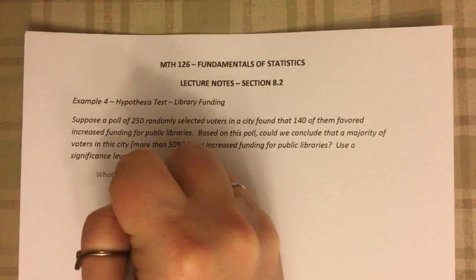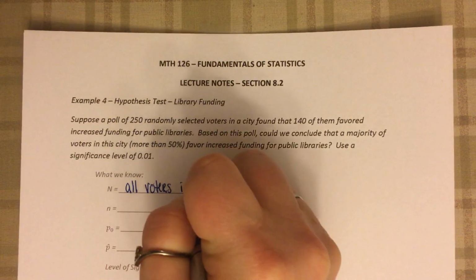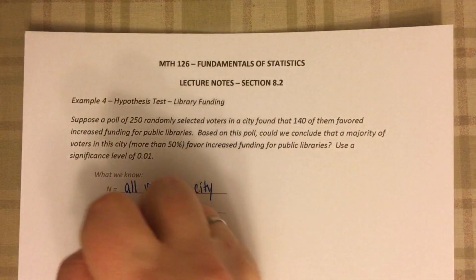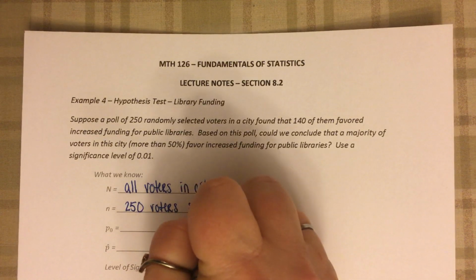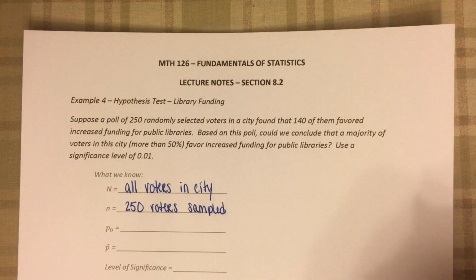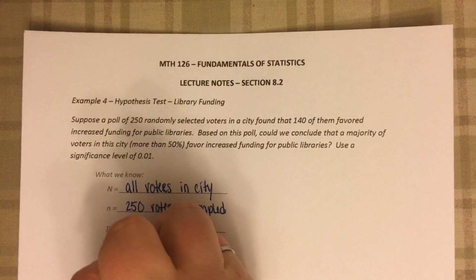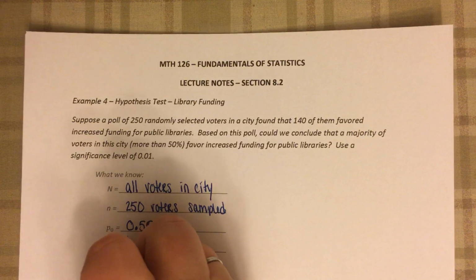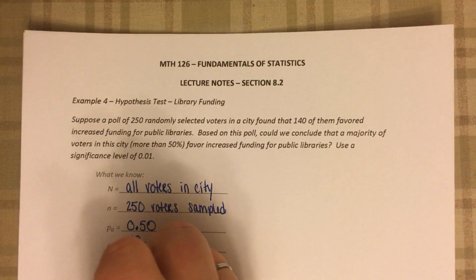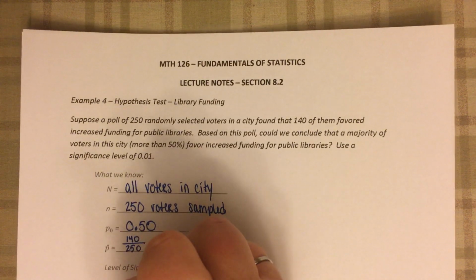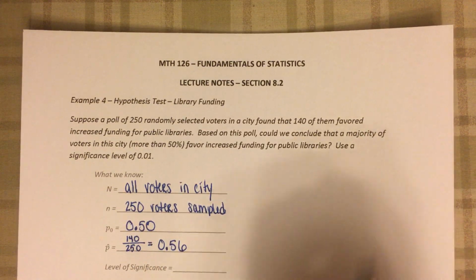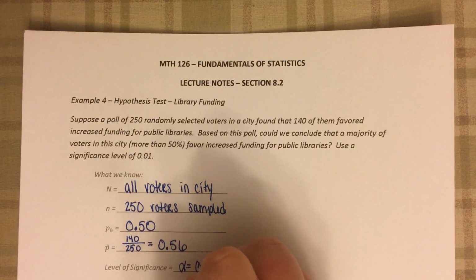So our population is going to be all voters in the city that we are looking at. Our sample size is 250, so 250 voters sampled. Our P-naught, what we're testing against, is whether or not we have a majority. We're testing against 50%, so this is going to be 0.50. Our P-hat is 140 out of 250, which if we switch that to a decimal, we get 0.56. Our level of significance, we're told to use 1%, so alpha equals 0.01.